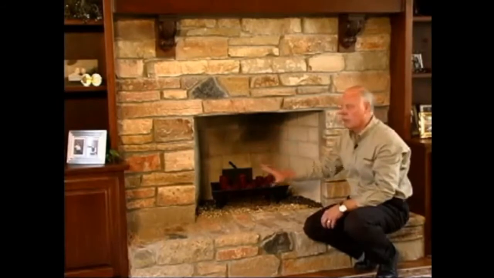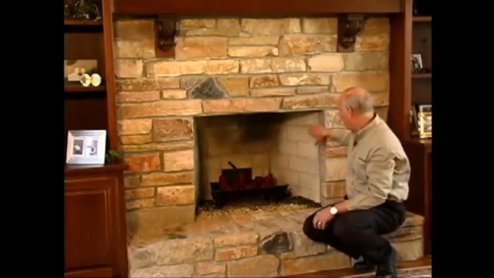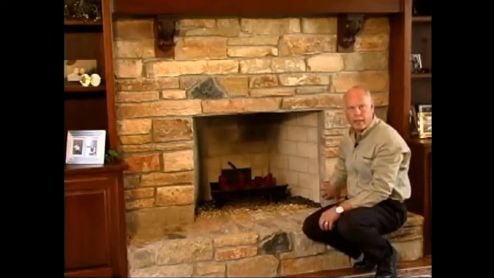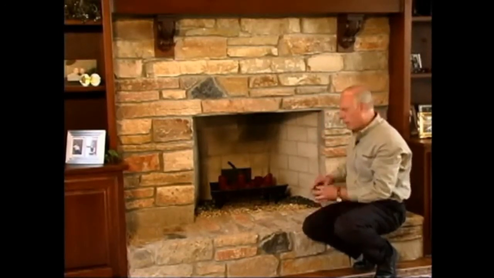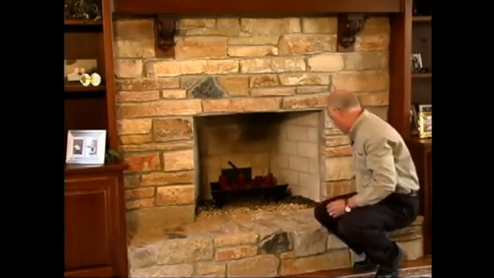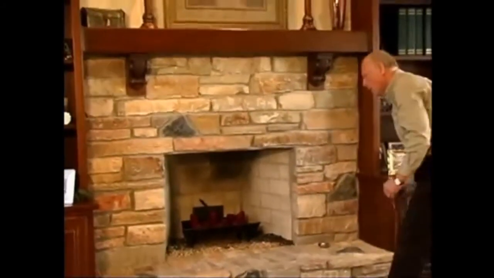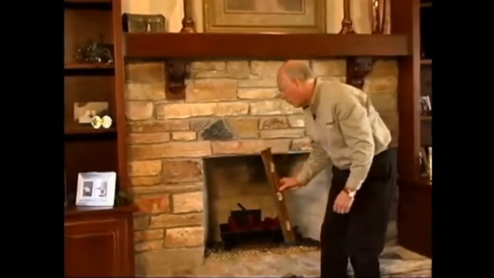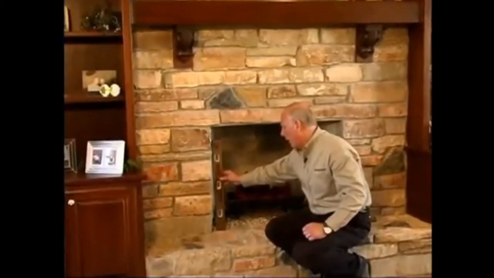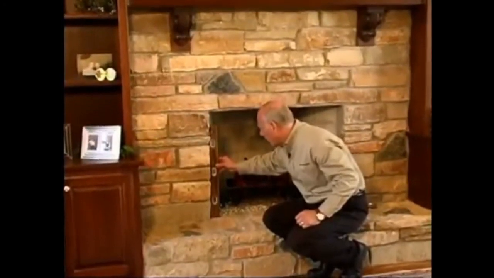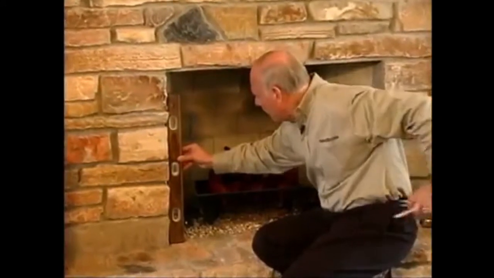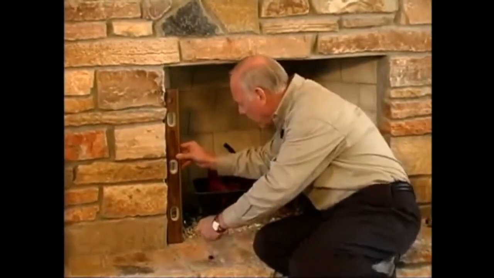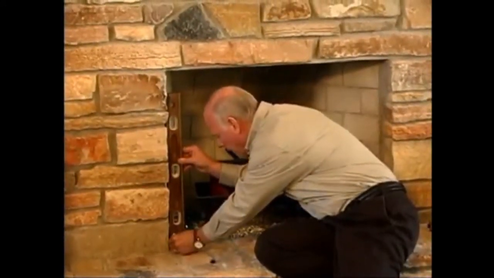Now, in most fireplaces, it's very easy to get those measurements. But as you can see on this rough stone, it's not quite that simple. The minimum point may not be the middle or the top. So on a rough stone application, we use a little 24-inch level. And with that, we line up the left side of the opening to where the bubble is in the middle of the level, and we mark that point on the opening.